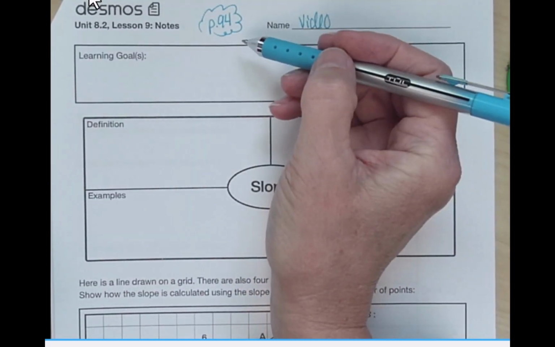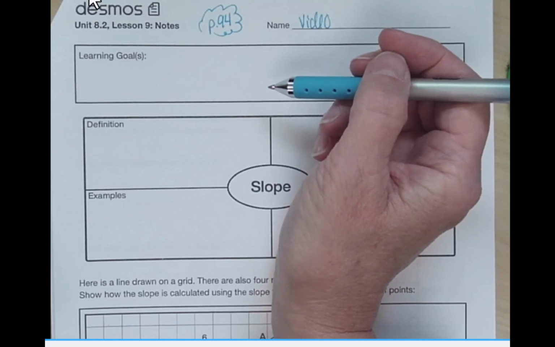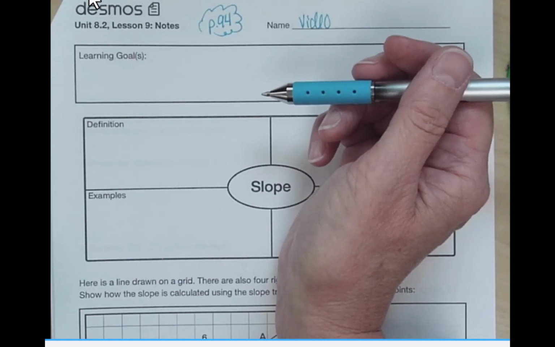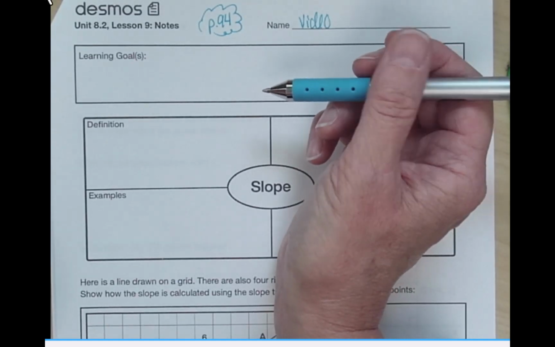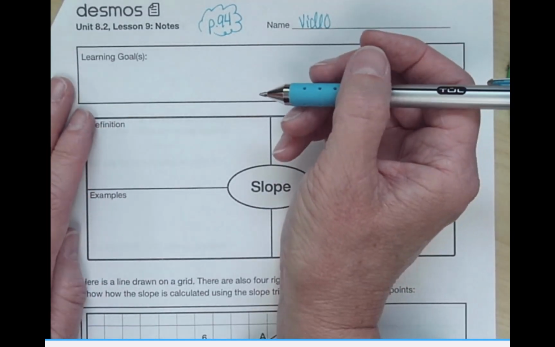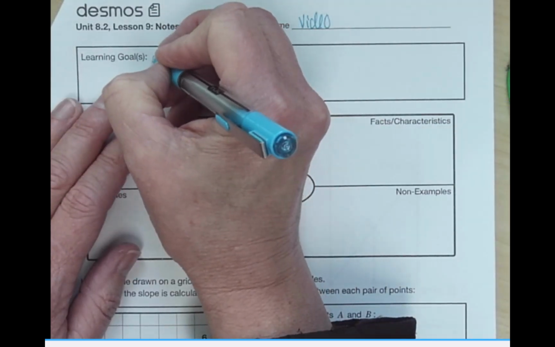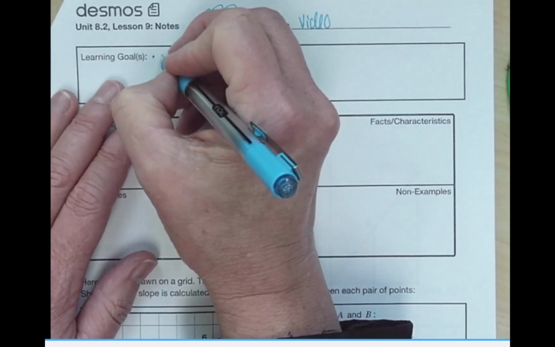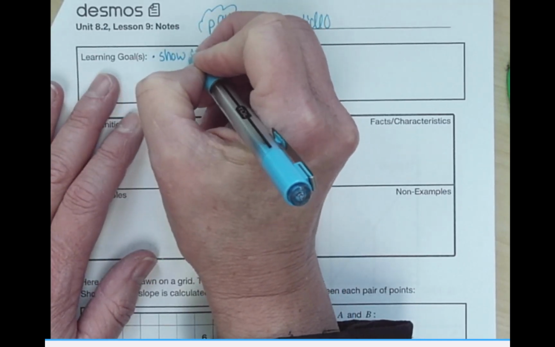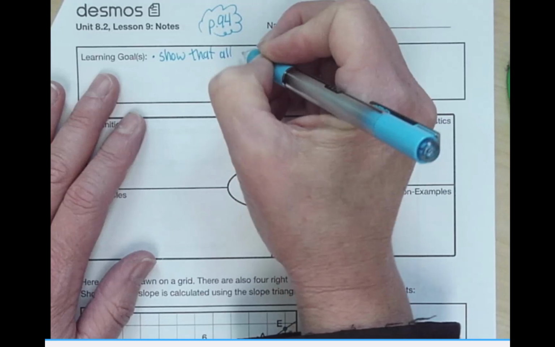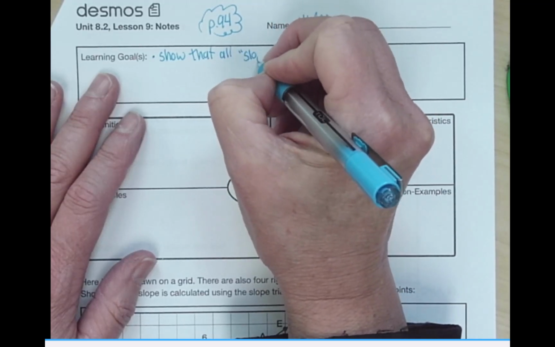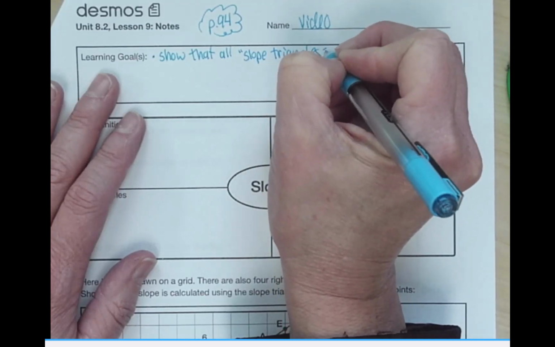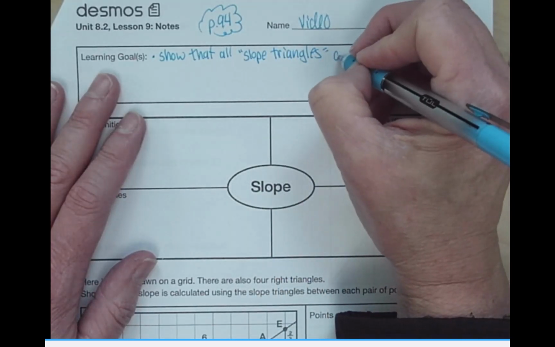All right, we're on page 94 to start these very important notes that introduce a concept that you'll be using for the rest of your high school math career. And it's the concept of slope. Let's start by just defining a couple of goals. We want to show that all slope triangles on the same line are similar. We're going to be calling them slope triangles.